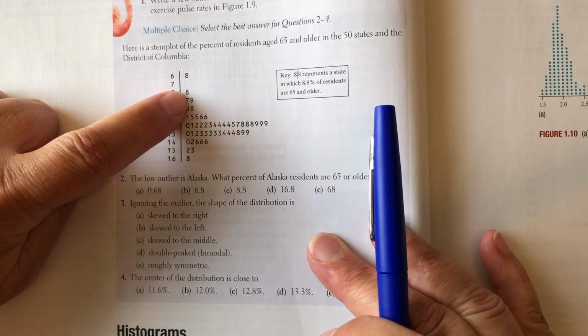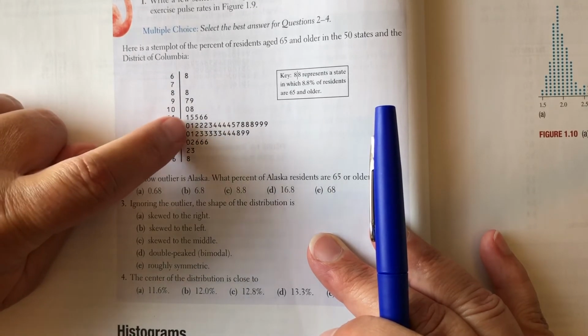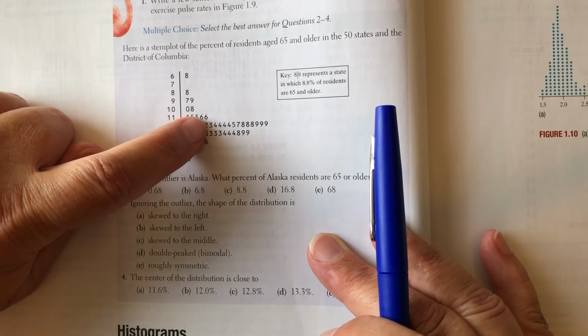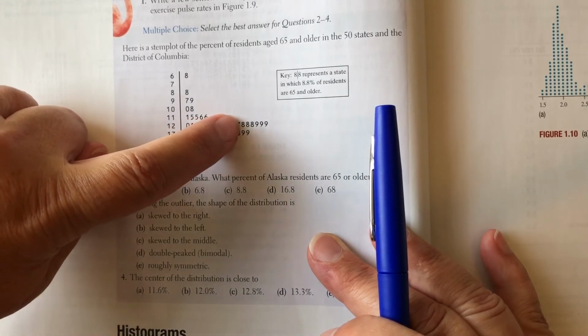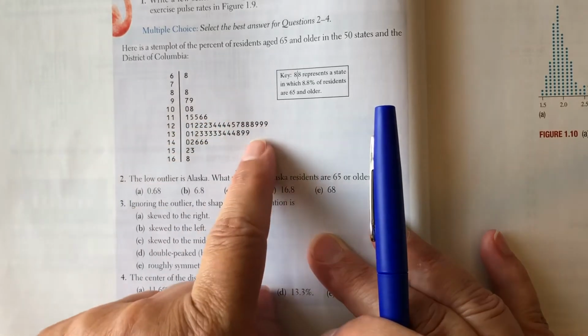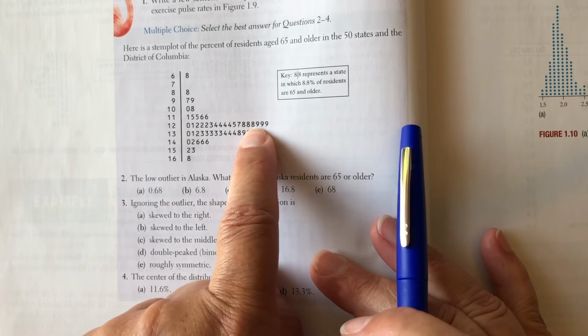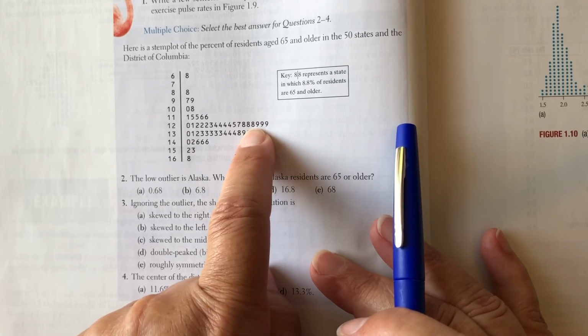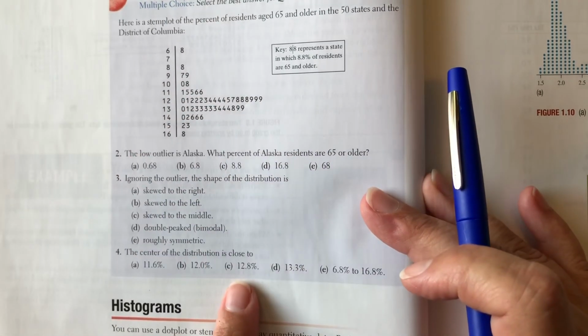1, 2, 3, 4, 5, 6, 7, 8, 9, 10, 11, 12, 13, 14, 15, 16, 17, 18, 19, 20, 21, 22, 23, 24, 25, 26. So it's that last 8. So 12.8% is the middle observation in this distribution. So that would be C.